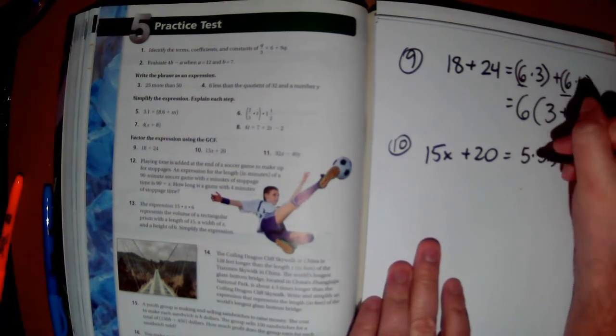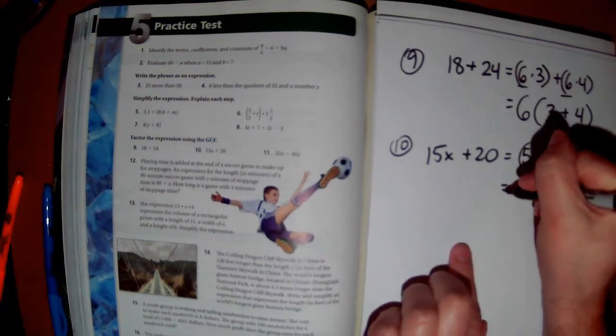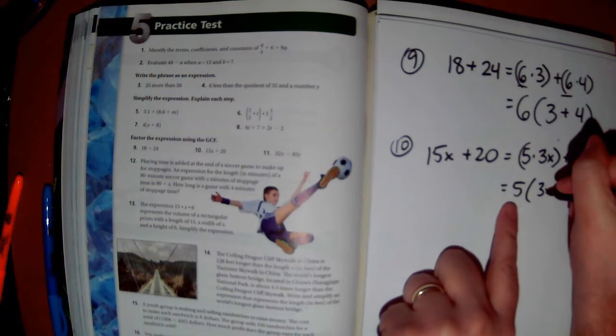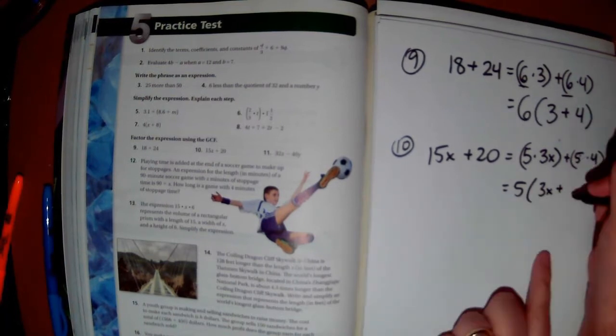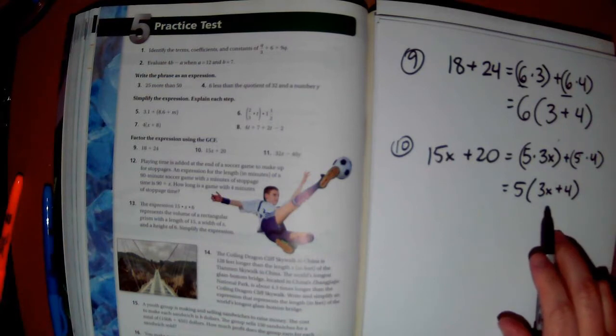That means that 5 times 3x is 15x, and then 5 times 4 is 20. Pull that 5 out, put it on the outside of the parentheses, and whatever is on the inside is what's left, 3x plus 4. 5 times the sum of 3x plus 4 is the factored expression.